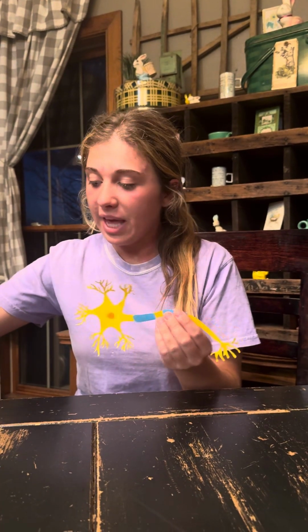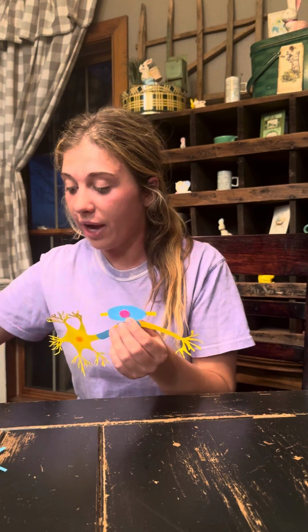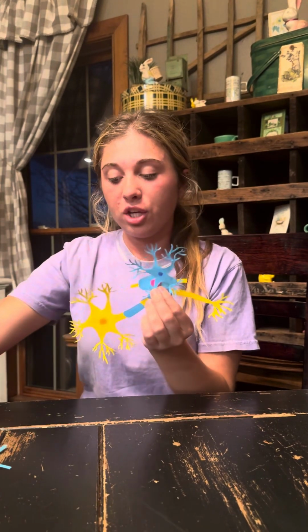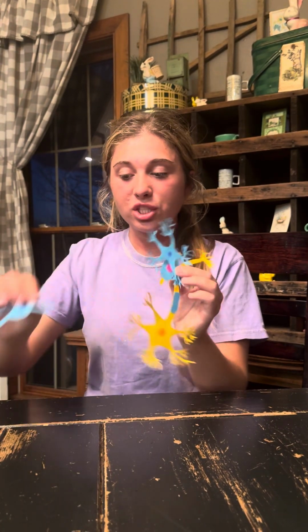So again, here are all of the different neuroglial cells that you will be able to see. And so I hope you were able to learn something about neuroglial cells and the nervous system.